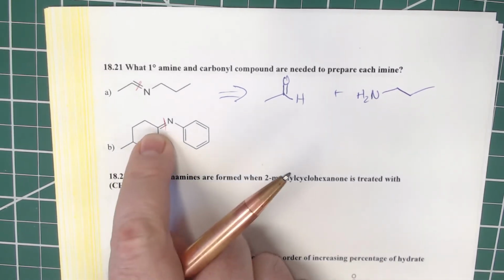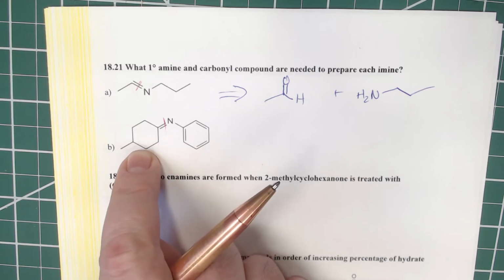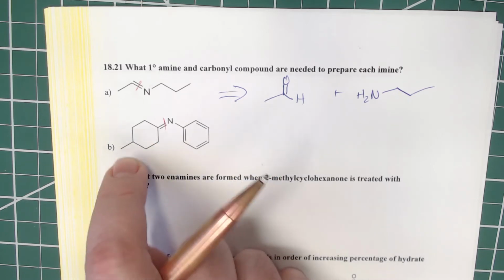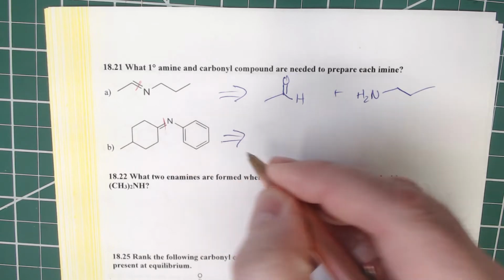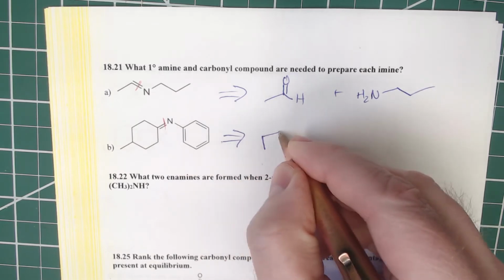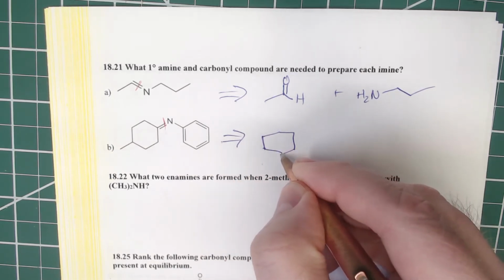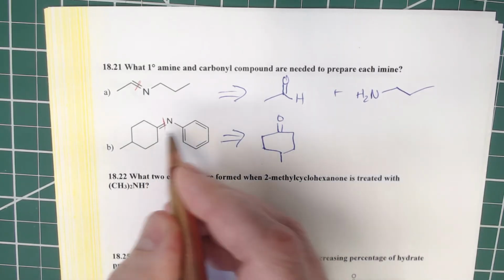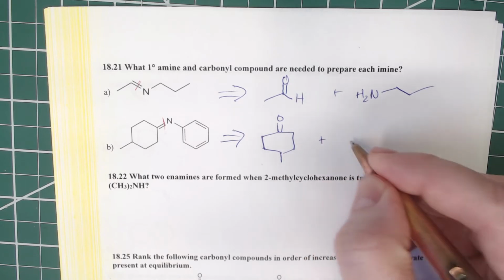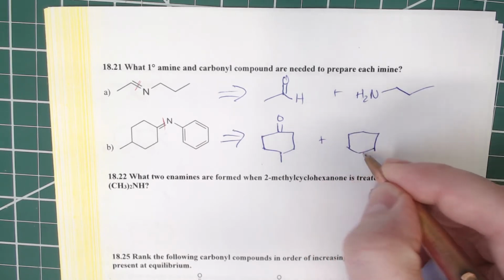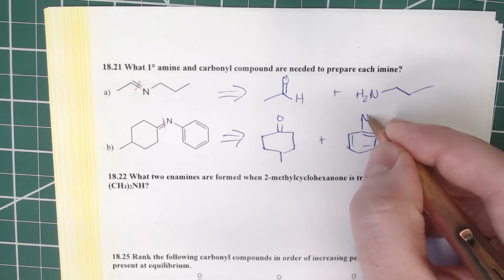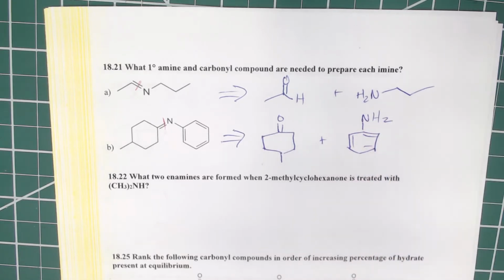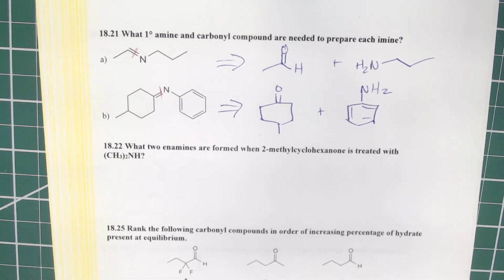For this one, we'll see that we have this cyclohexanone derivative as our carbonyl compound, so it'll be a ketone. That will be this part, and then the amine part is going to be aniline. All right, and that is number 21. So let's go back and look at the next thing.